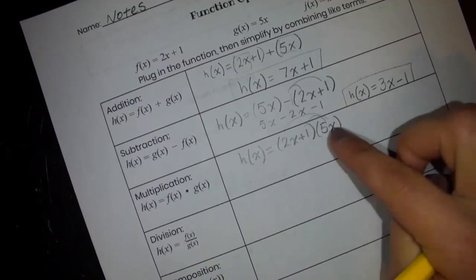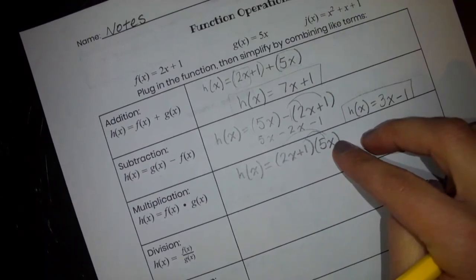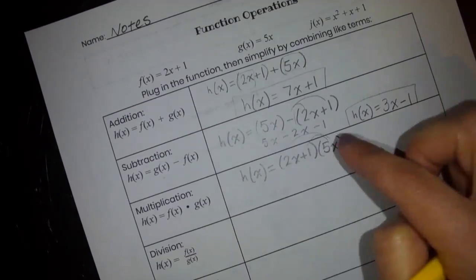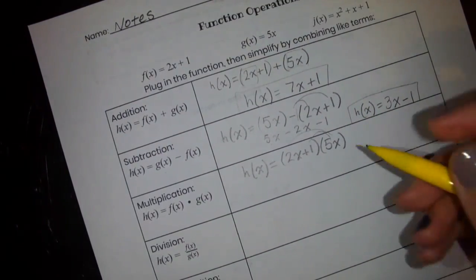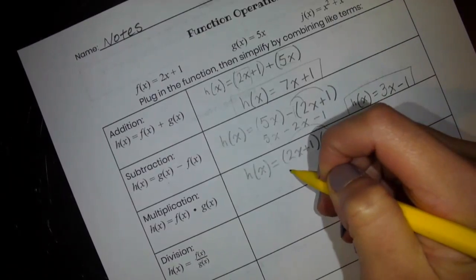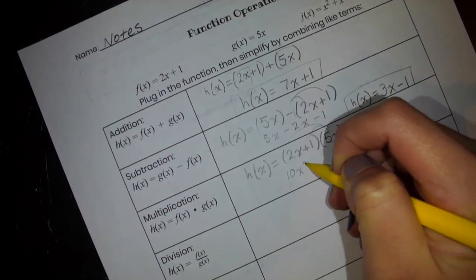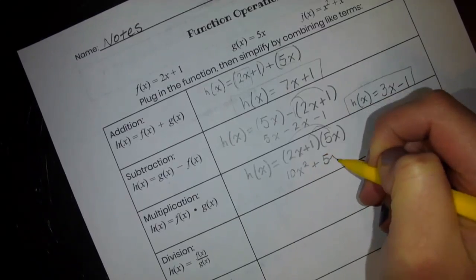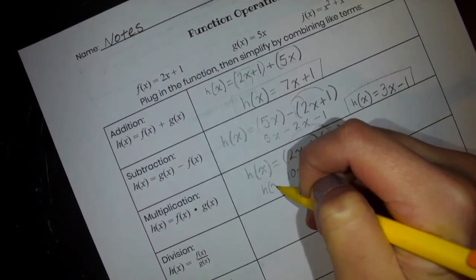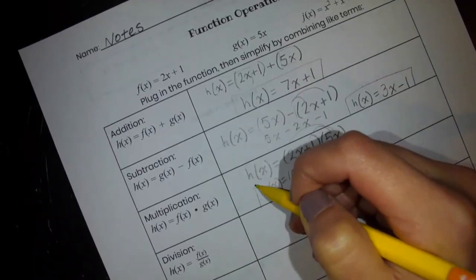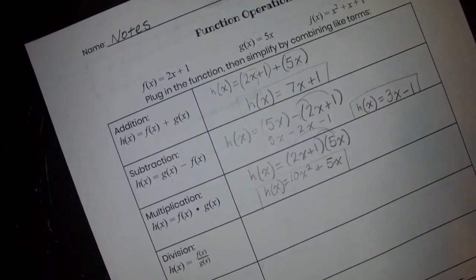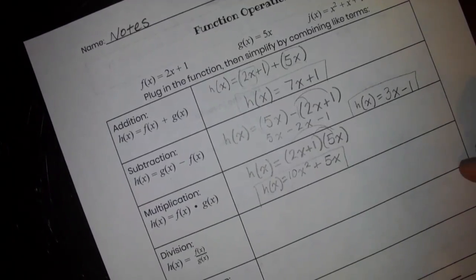If this had 2 terms, we would do FOIL. If there were 3 terms, we'd have to distribute to everything. So distributing 5x, I would have 10x squared plus 5x. And that would be my final answer. We're not trying to factor or anything. We're just doing whatever operation is indicated and combining like terms.